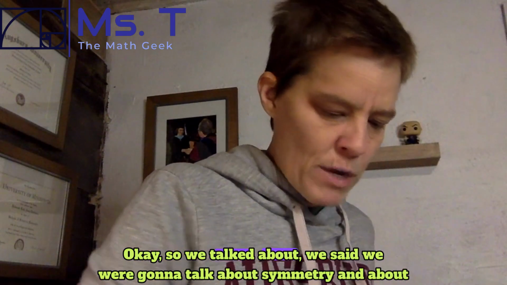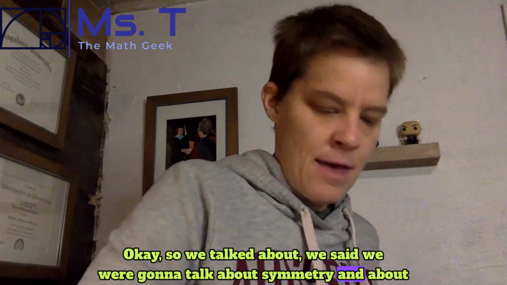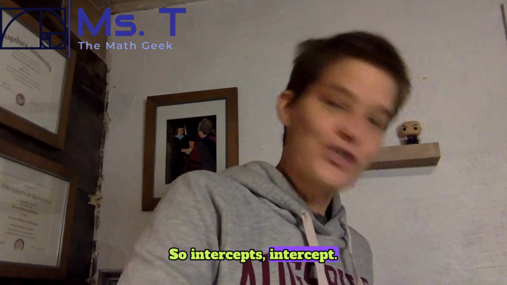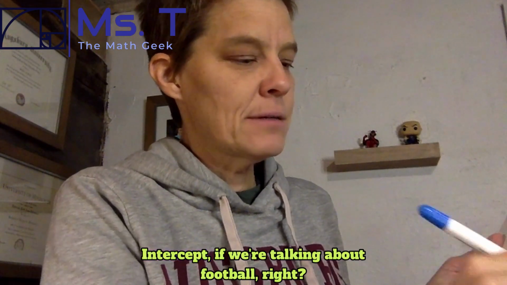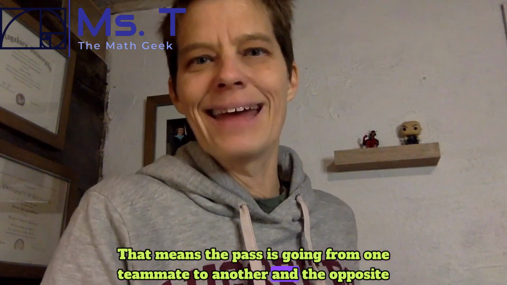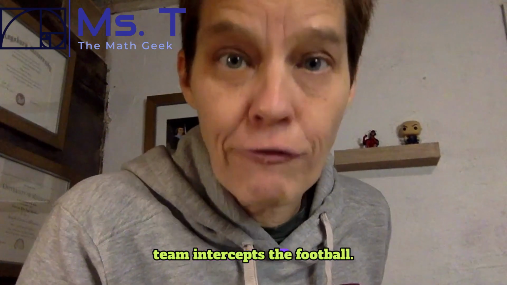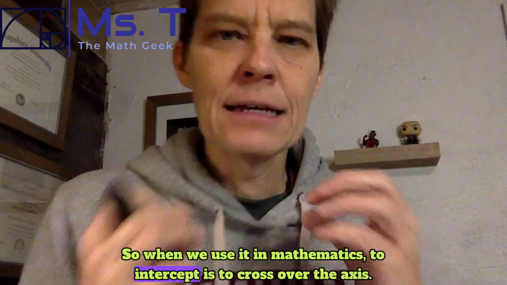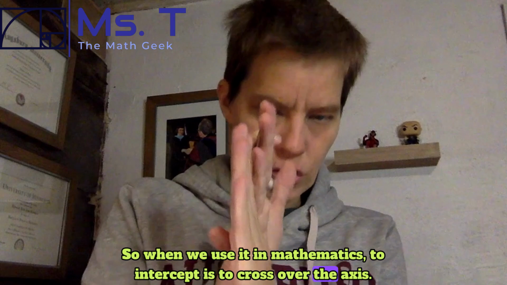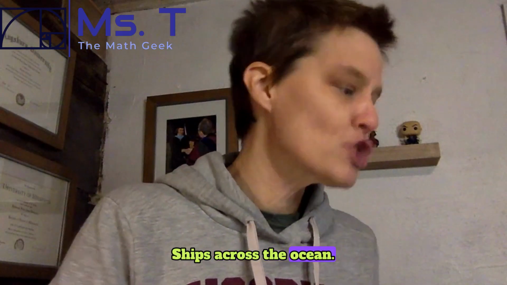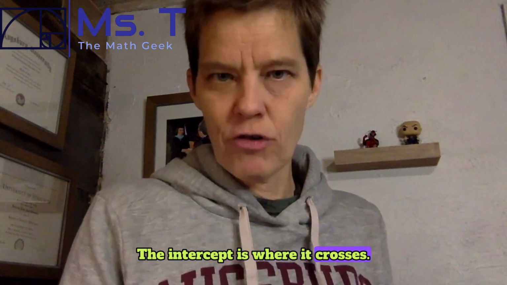Okay, so we said we were going to talk about symmetry and about intercepts. I'm just erasing this a little bit. So intercept. If we're talking about football, right? That means the pass is going from one teammate to another, and the opposite team intercepts the football, okay? So when we use it in mathematics, to intercept is to cross over the axis, okay? Ships across the ocean. So, the intercept is where it crosses, okay?